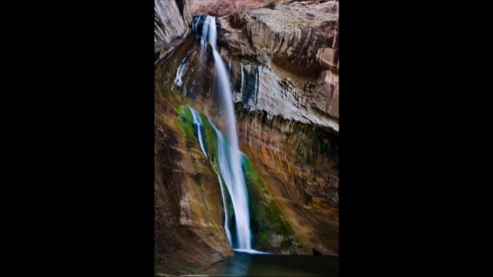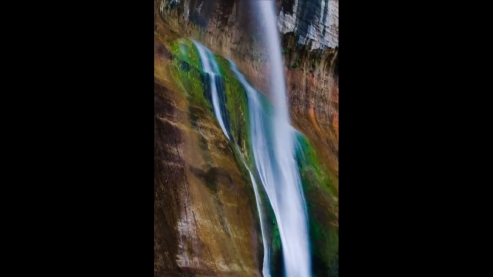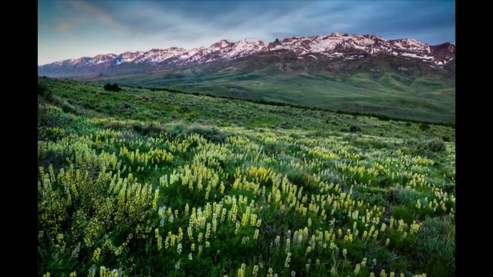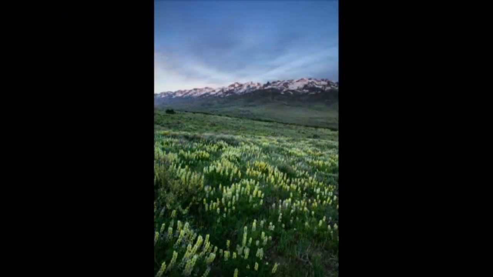So Calf Creek Falls, I got some straight on, then I moved off to the side. And then I used a different lens, started first with the 24 and then with the 100 millimeter here, and then the 200 millimeter. So I get a variety of shots from the same scene. Or back to our flowers, shooting both a horizontal and a vertical, and then photographing some flowers and getting up closer to them.